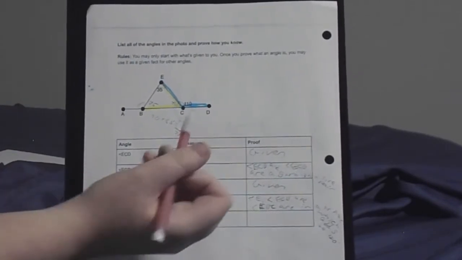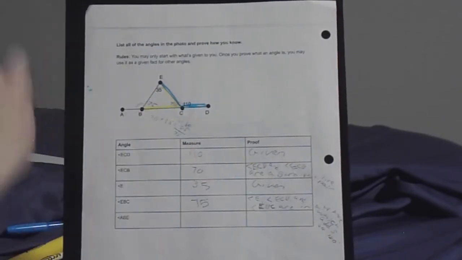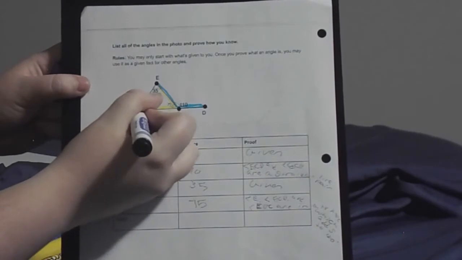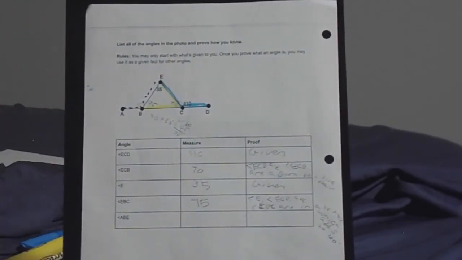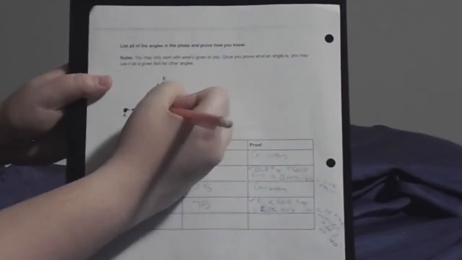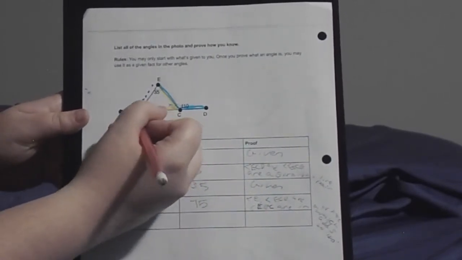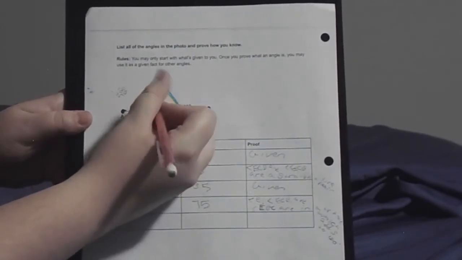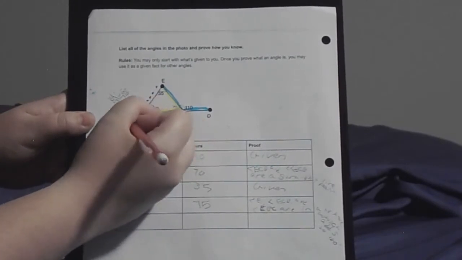And now that we know what angle EBC is, we can finally get angle ABE, this one here, because angle ABE with this inner angle EBC form together to make a straight line pair. And so I know, since they're a straight line pair, that it has to add to 180. So if I do 180 minus 75, that's this angle right here, I'm left with 105 degrees to be angle ABE.